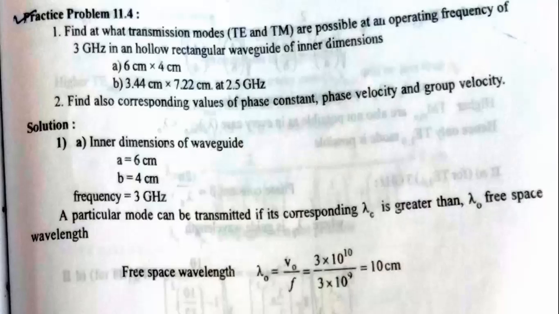Go for the third numerical. What is that one? Third numerical.